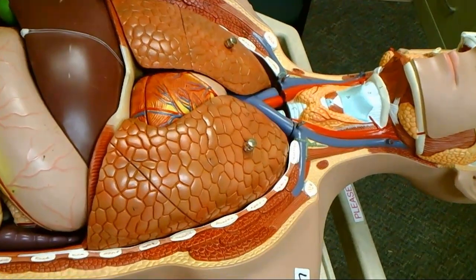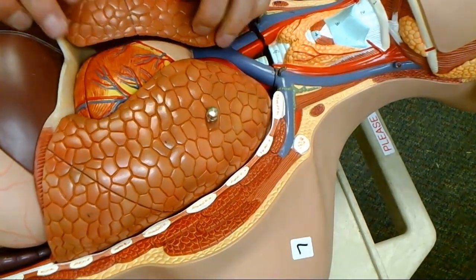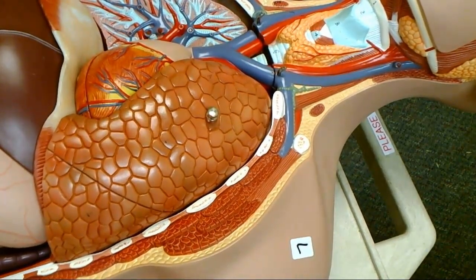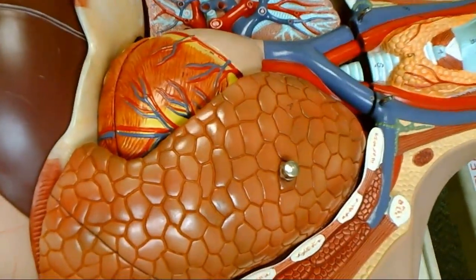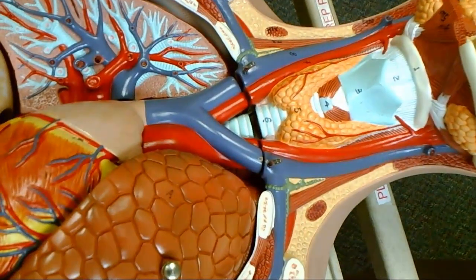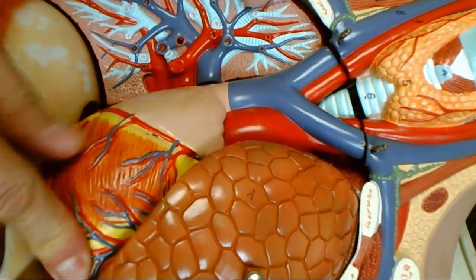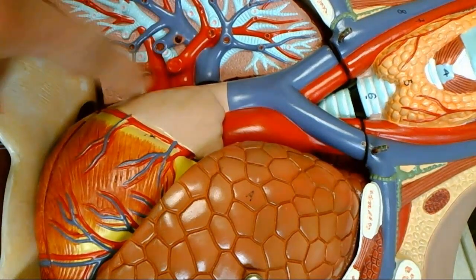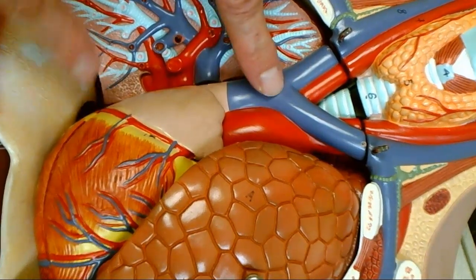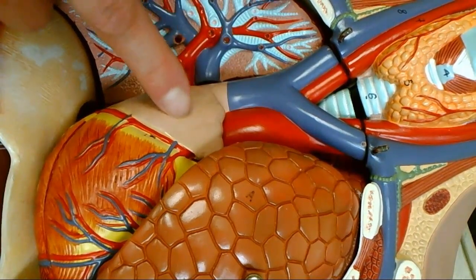Okay, so let's start taking apart this individual here. First off, we'll remove this part of the lung, the top half of the right lung, and you will notice how tightly connected the heart and the lungs are. So here's the heart. The right atrium is right here, and that receives blood from the body, the superior vena cava. And I'll take it out in a second. You'll see the inferior vena cava. The right atrium receives blood.